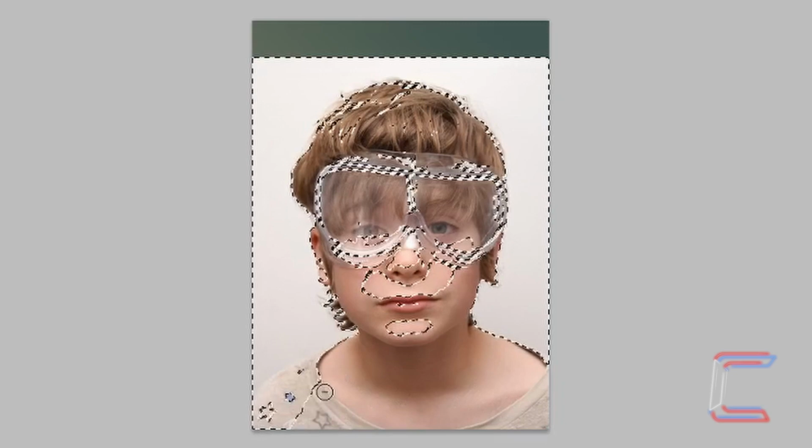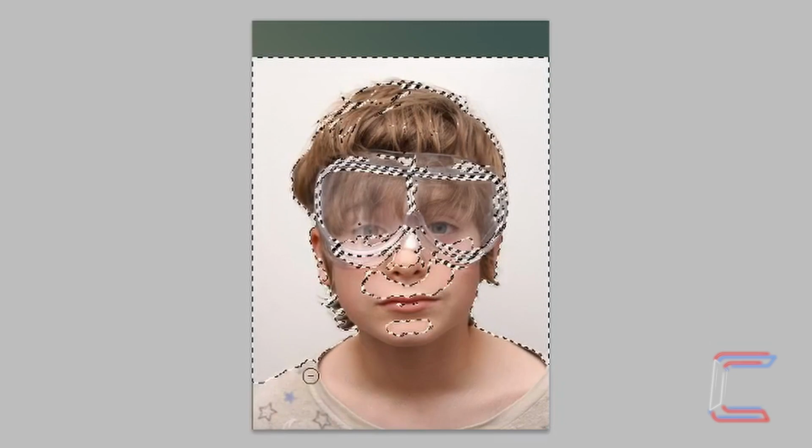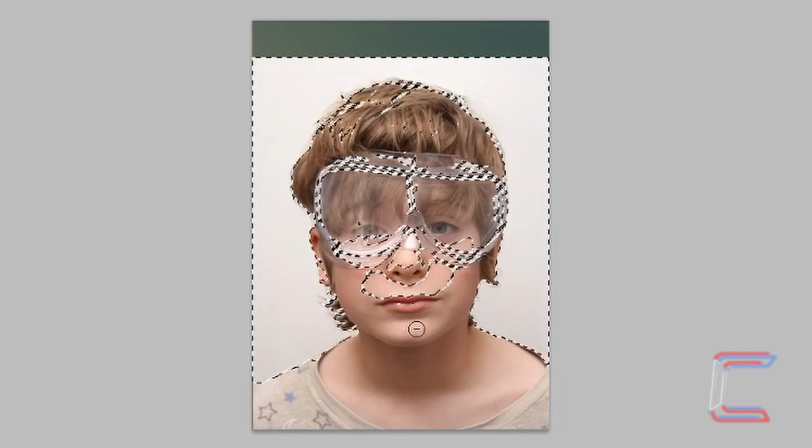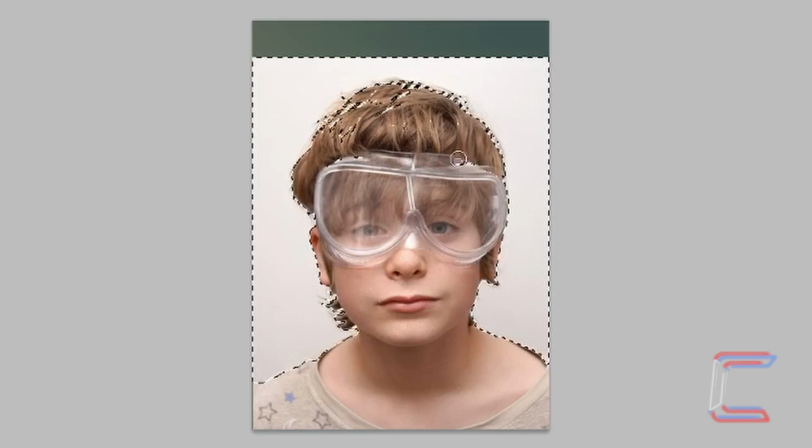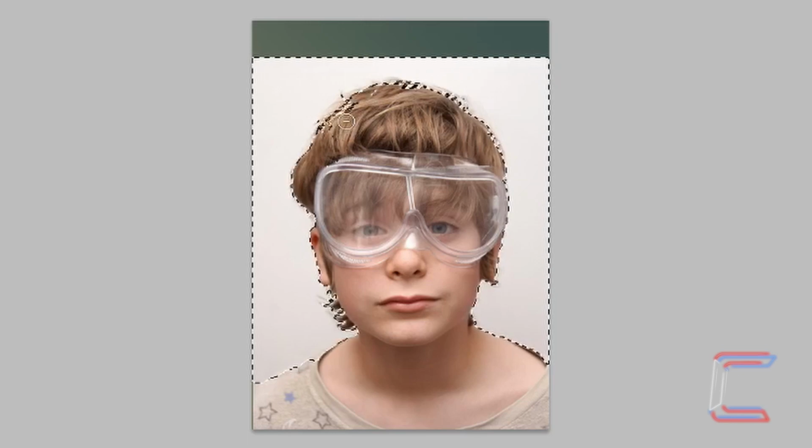to deselect part of his shirt and his chest and face and goggles. Repeat the same with the hair, left clicking in the sections you do not want to erase. Ensure that the selection only goes around the outside of the boy.